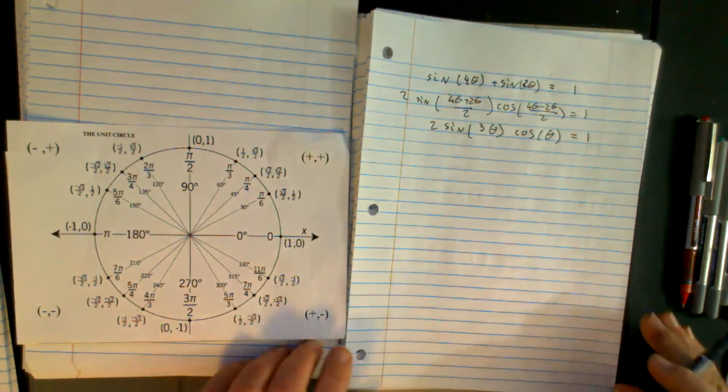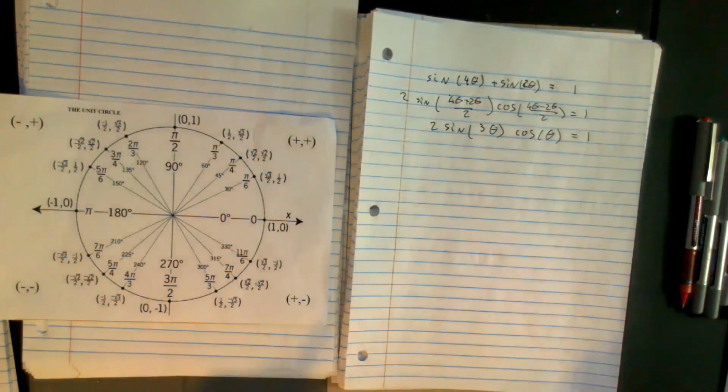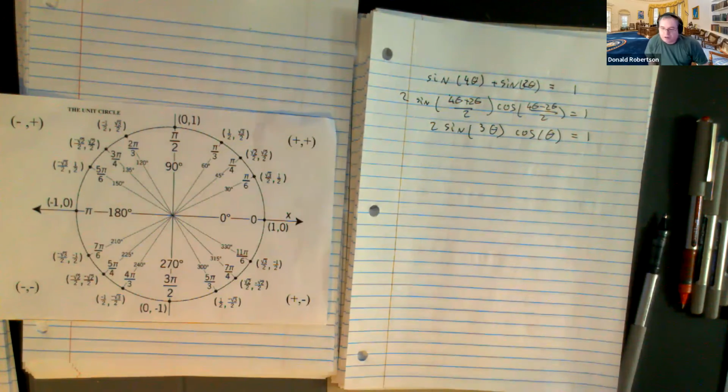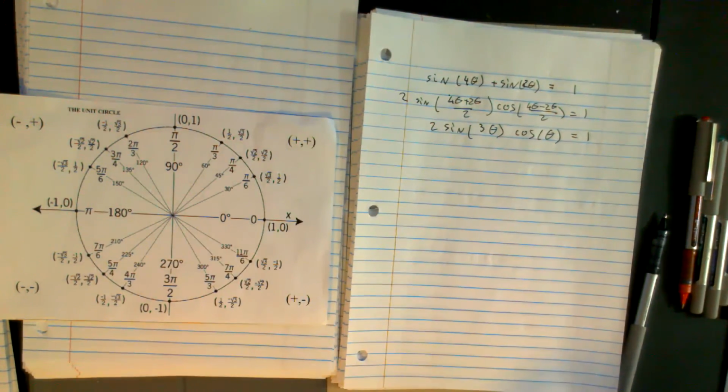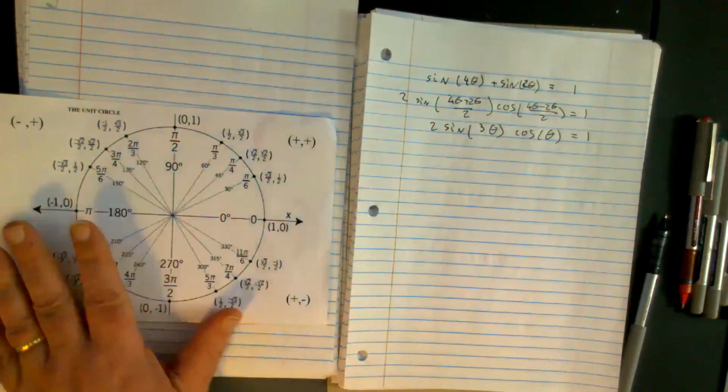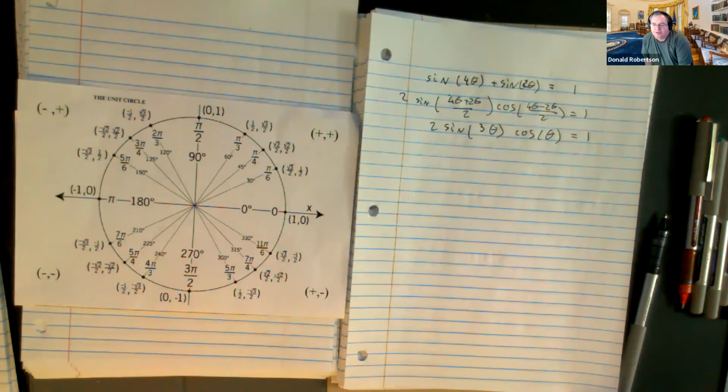Okay, you want to fight your way through this one, and then I'll do it to check it. Go for it, guys. I'll leave my unit circle here in case you don't have one handy.